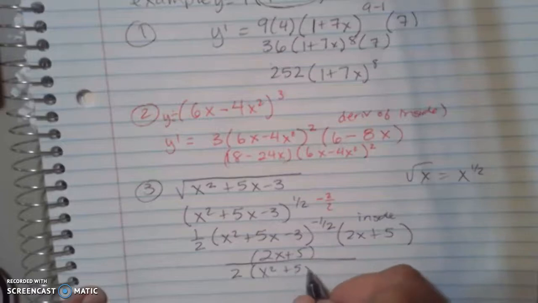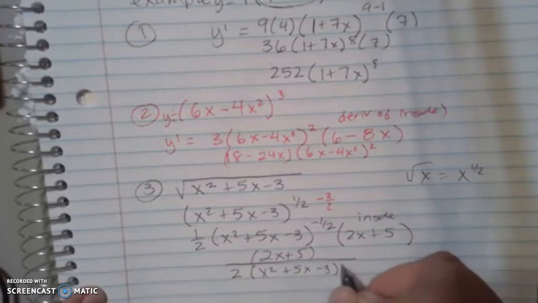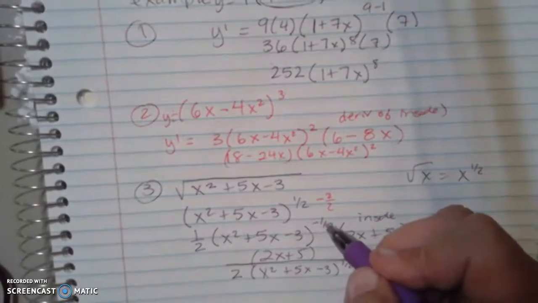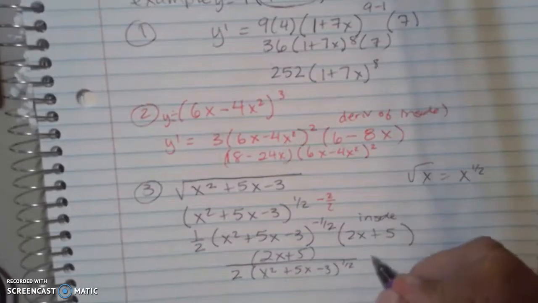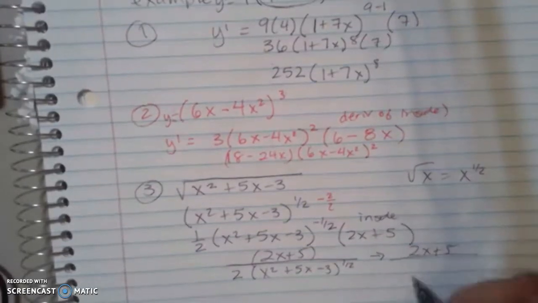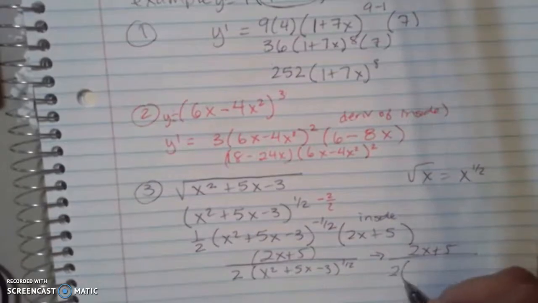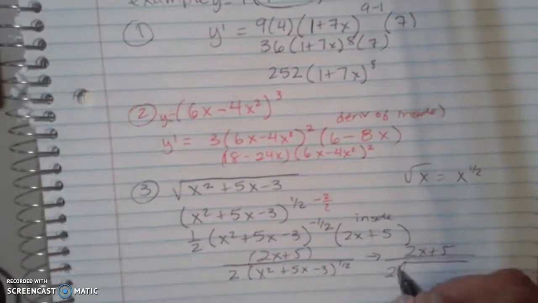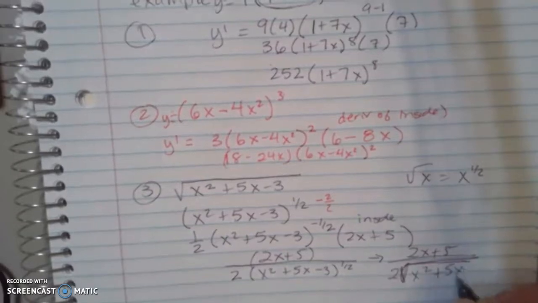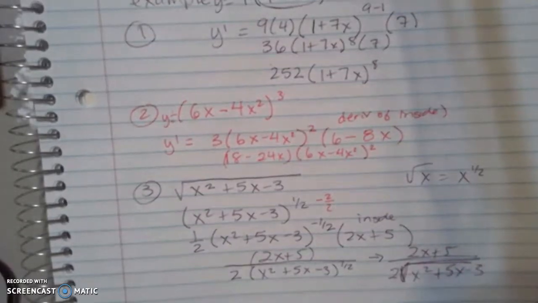X squared plus 5x minus 3. Now it's to the power of 1/2, because if I take this negative 1/2 and I move it down to the bottom, cross the line, change the sign, and then I can rewrite that as 2x plus 5 all over 2 times the square root of x squared plus 5x minus 3. Now let me ask you a question.